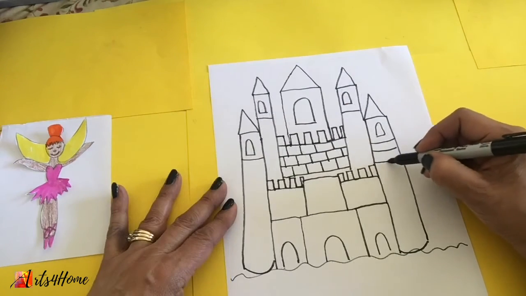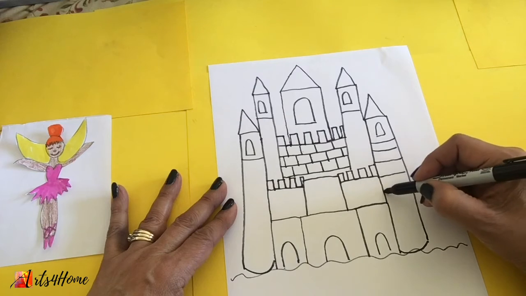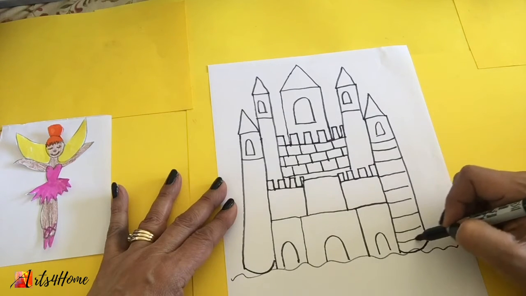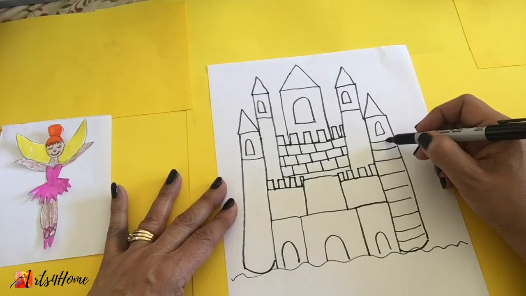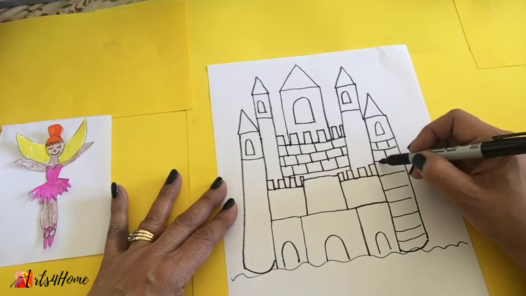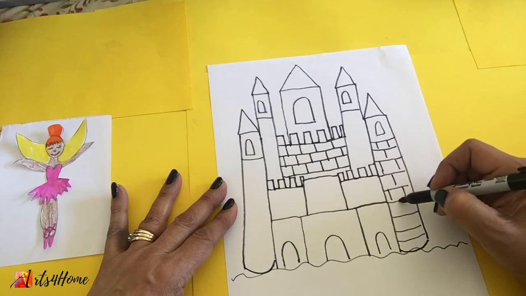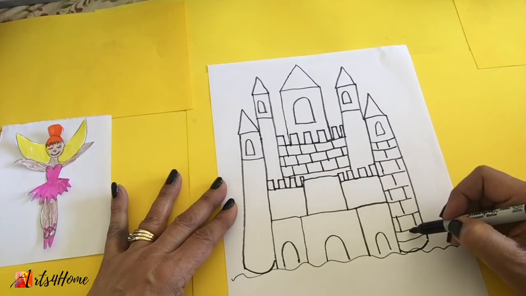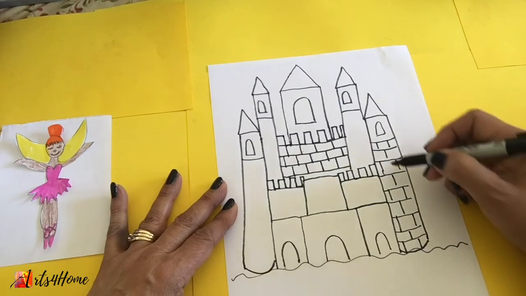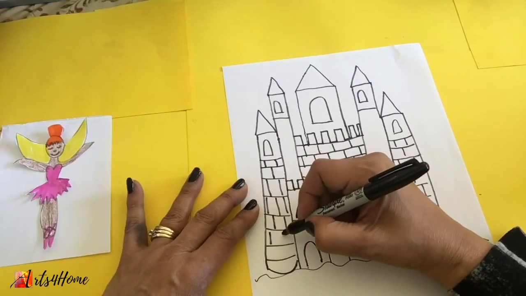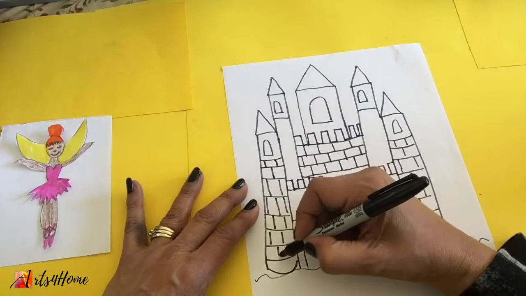Just put some straight lines across all the way to the bottom, and then put your brick wall in here. Remember, we're putting lines in between and on this side. And just go all the way down to the bottom.